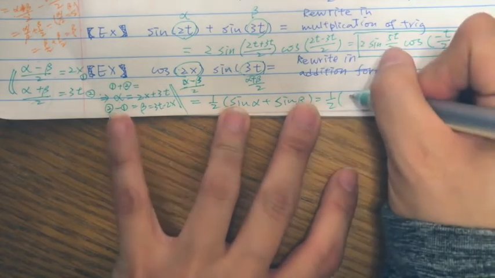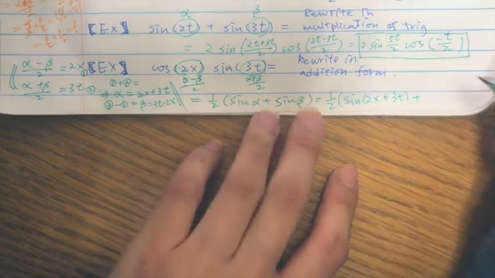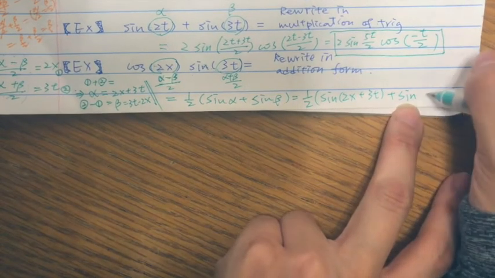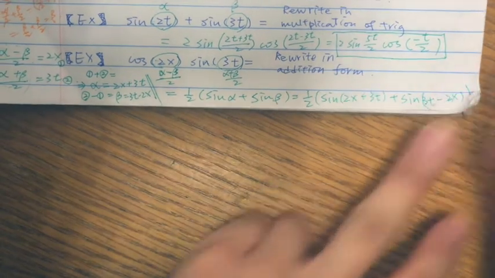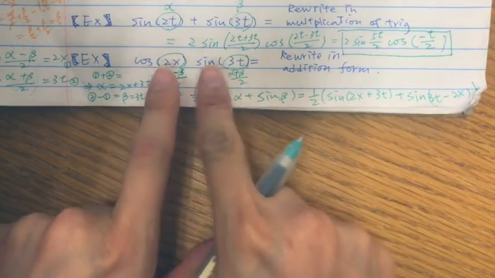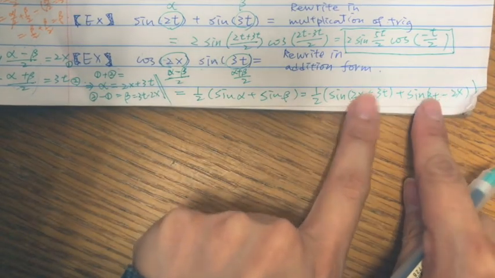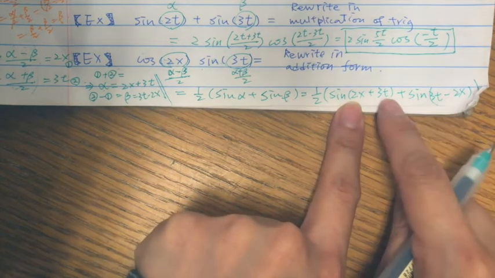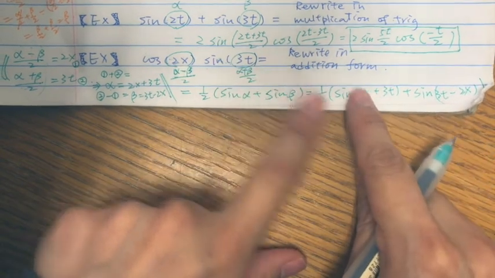Alpha is 2x plus 3t, and beta is 3t minus 2x. So this is my answer. I successfully rewrote this multiplication form into addition form, into two sine functions added to each other. And you can see I'm not creating new variables. All the variables are written in terms of the given variables.